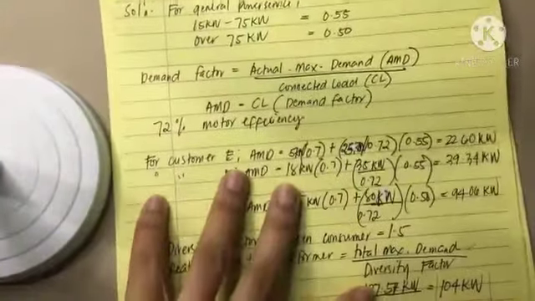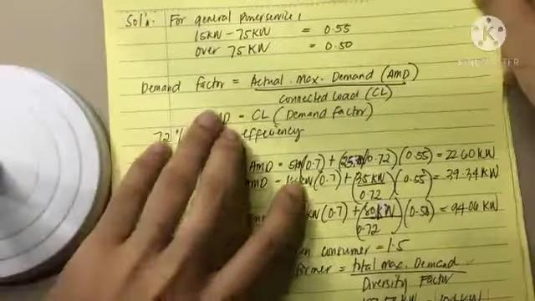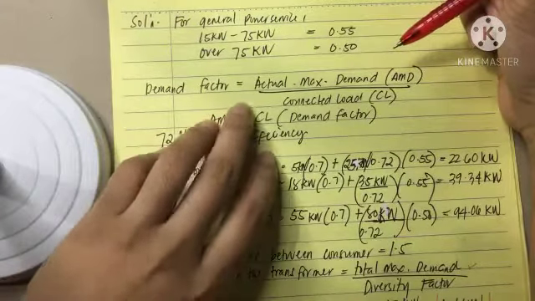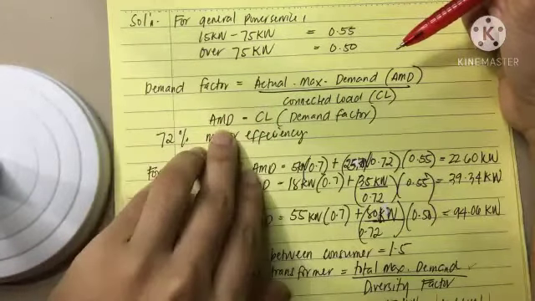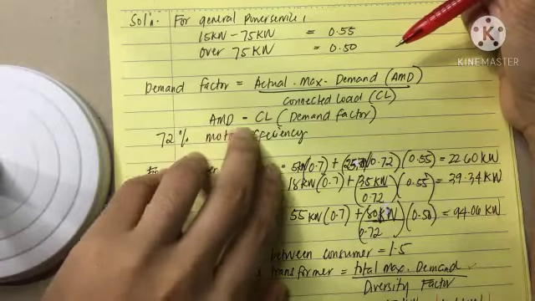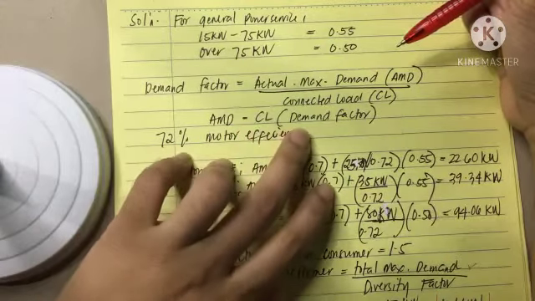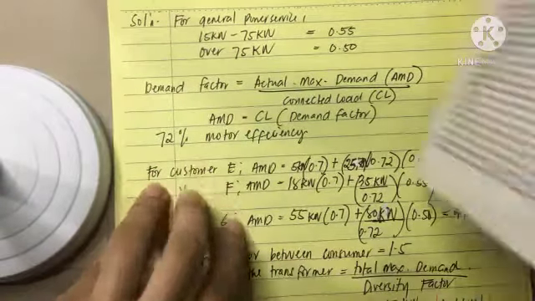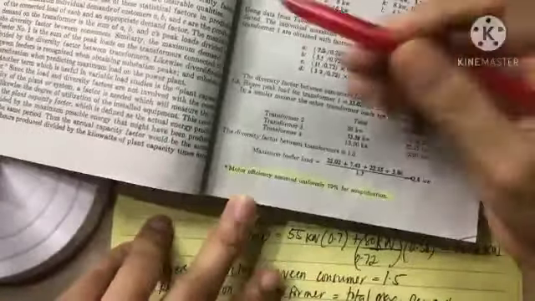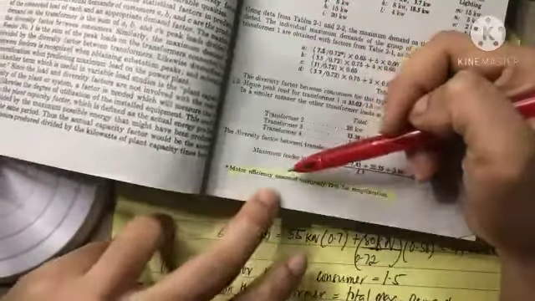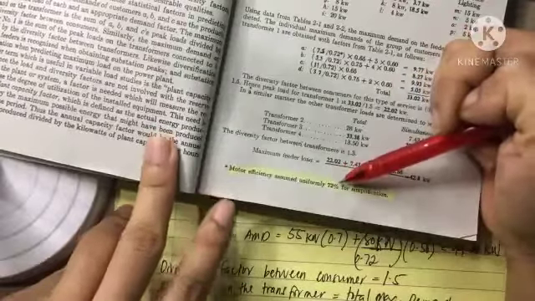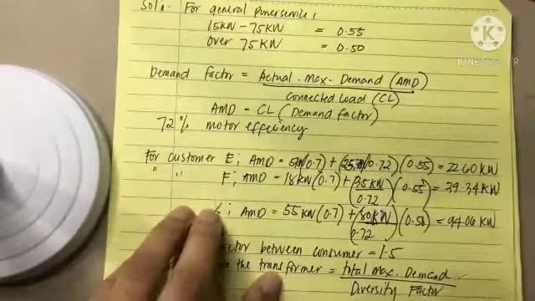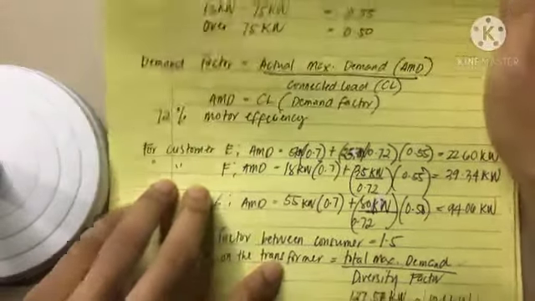In order for us to solve the actual maximum demand, from the formula of the demand factor, by deriving the formula, we have AMD, or the actual maximum demand, equals your connected load times your demand factor. We also have the motor efficiency, which is 72%. From the book, motor efficiency is assumed uniformly 72% for simplification. And so we are going to solve the AMD.